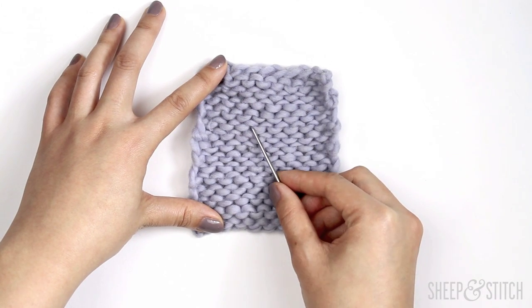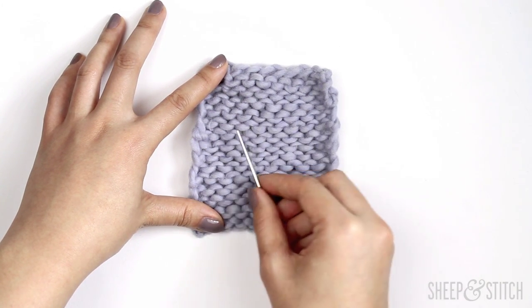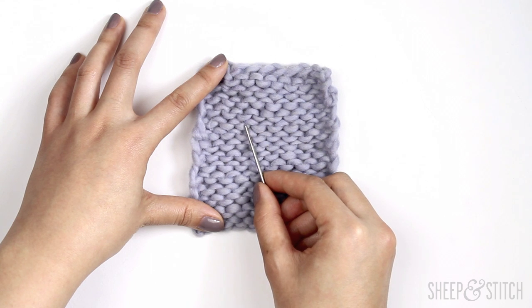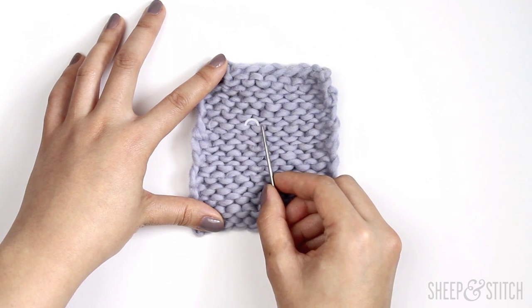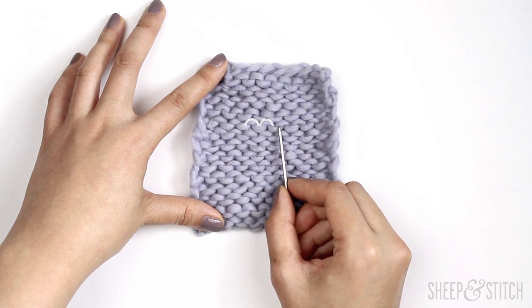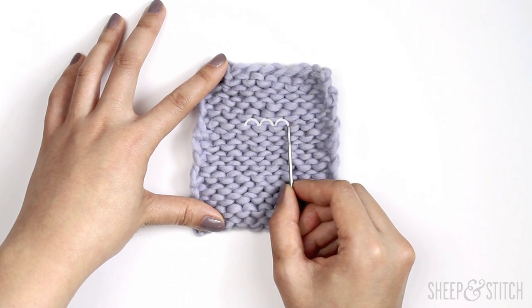So if you look at this swatch, you can see you've got bumps that are going downwards, right? Like this little bump here is going downwards. This is also going downwards, right? And if you don't want to think of it as downwards, you can think of it as like a rainbow, right? It's going from the bottom, going up, and then down, okay?